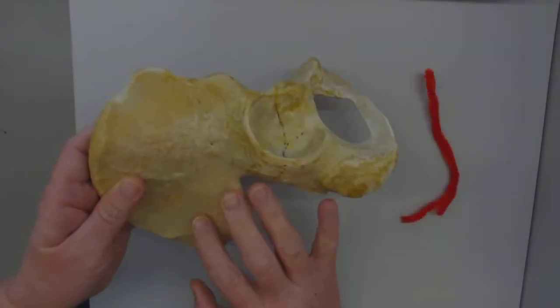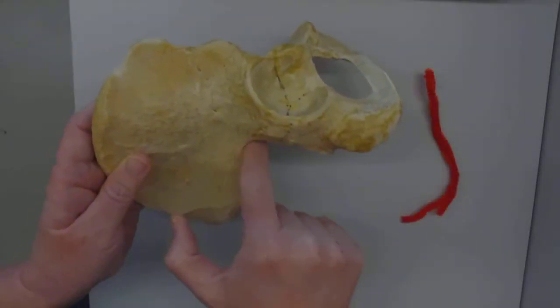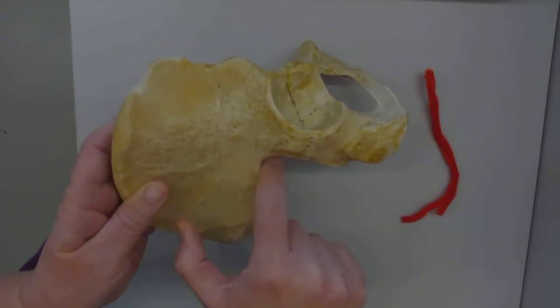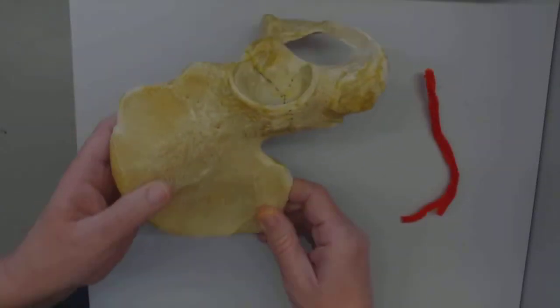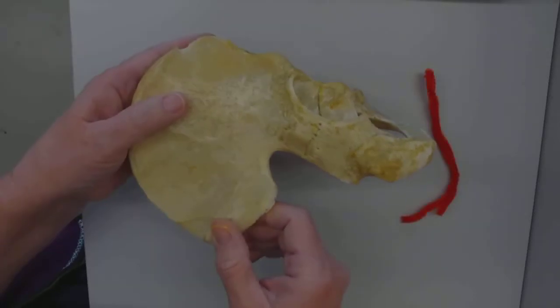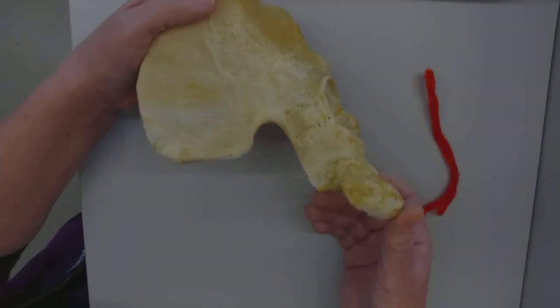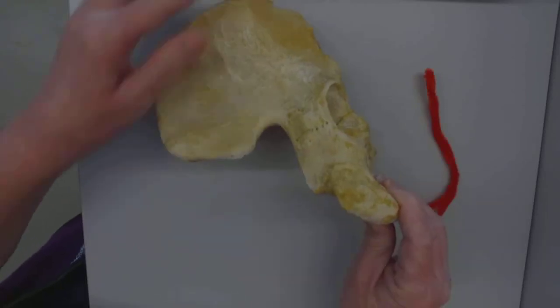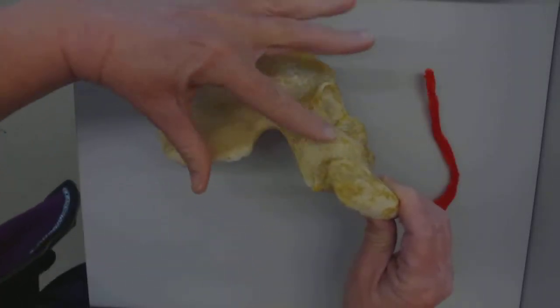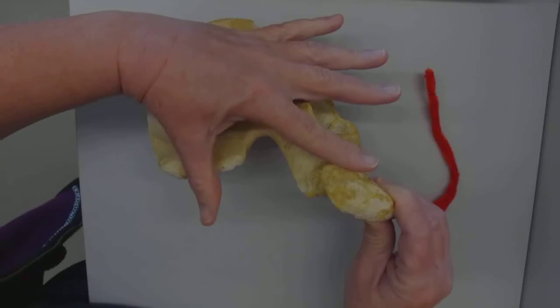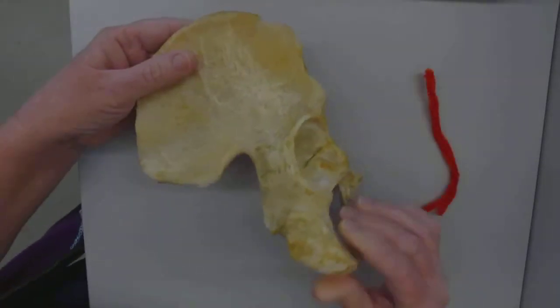Now, just behind the acetabulum, this is the posterior side, we have this really distinct notch, and this is called the greater sciatic notch. Okay? This is narrow on male pelvises and wide on female pelvises. So this is definitely male. On a female pelvis, we'll often see it like that, very, very wide.